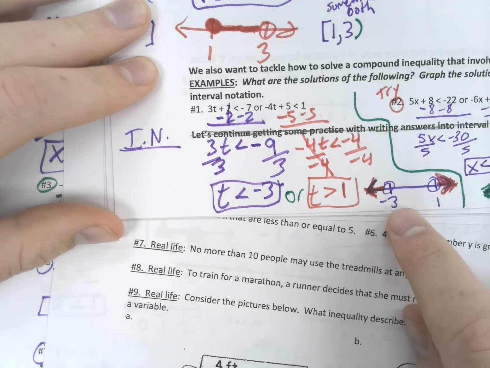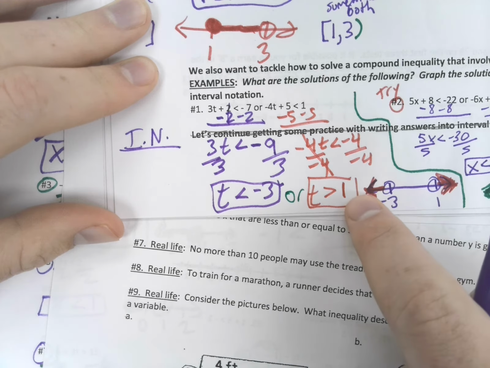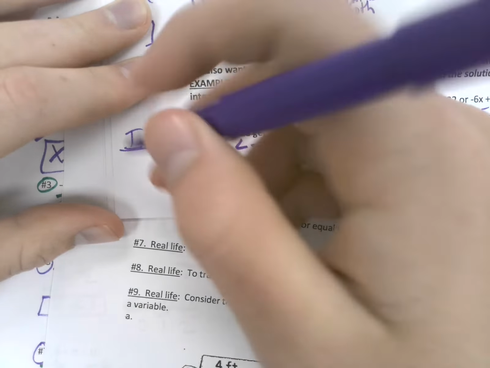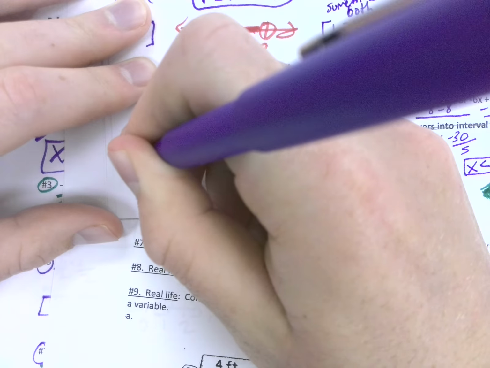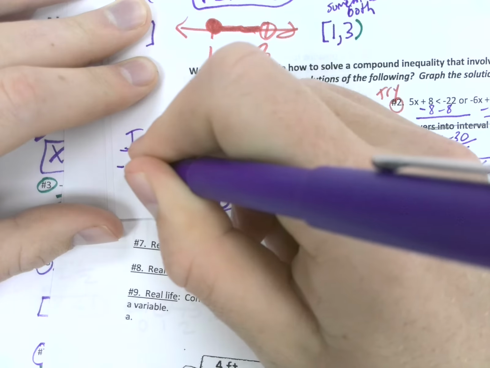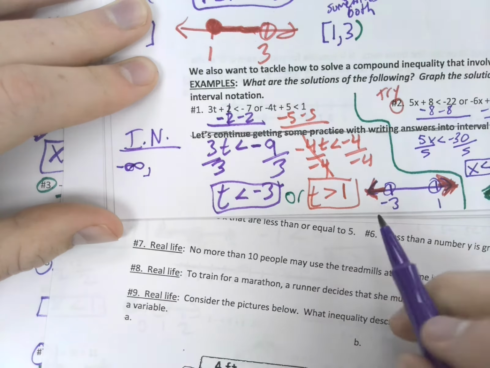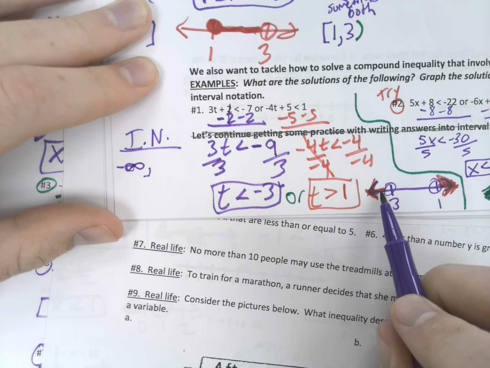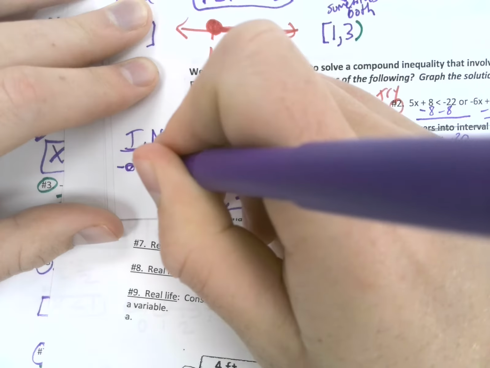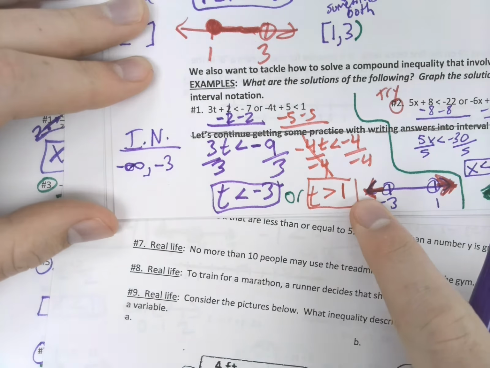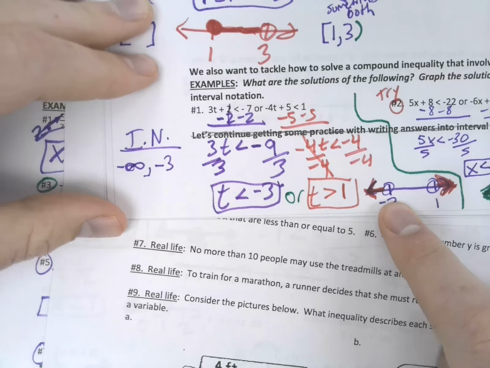Is it going to go left in the positive direction or the negative direction? Which way are our numbers if you go to the left? In the negative direction. So we go negative infinity, comma. How far do we end up going? Negative 3. So from negative infinity to negative 3.